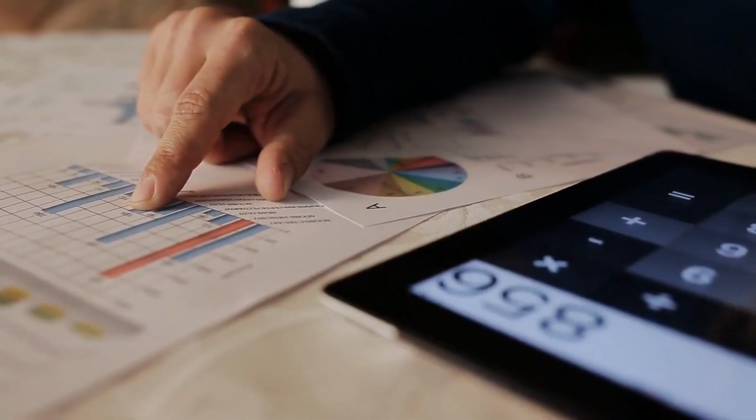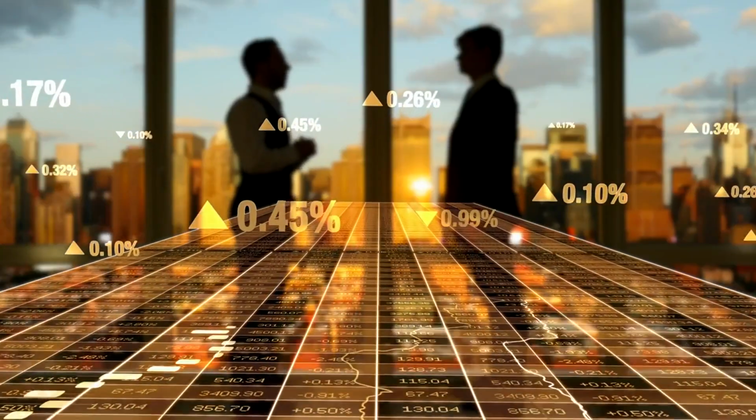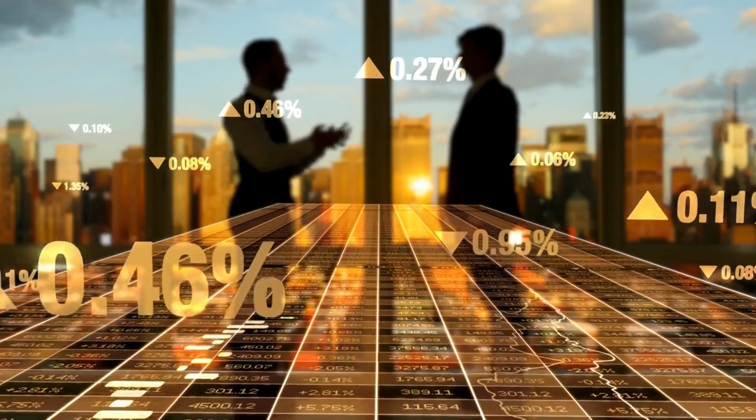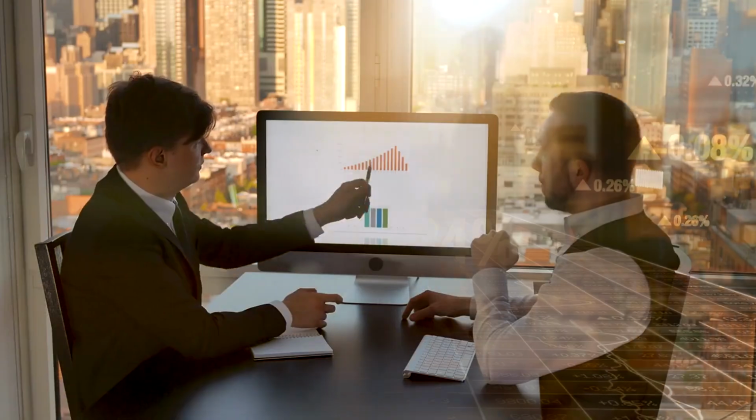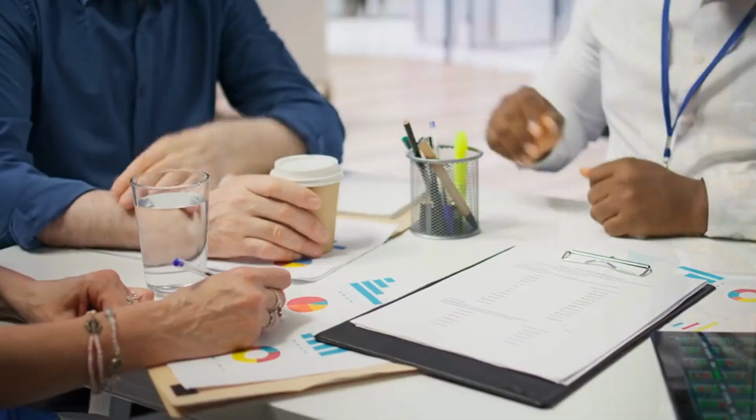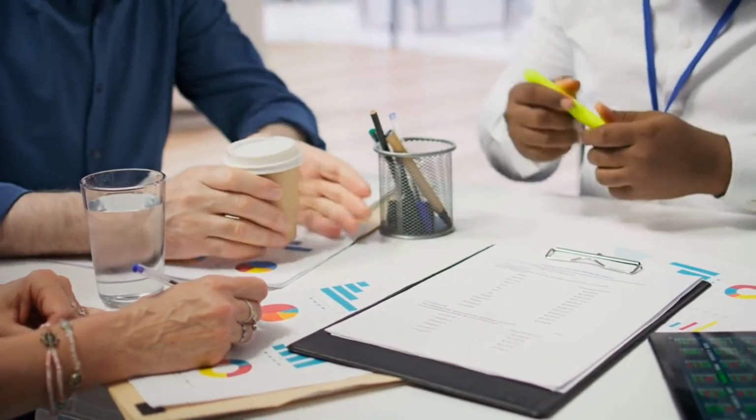What level of risk am I comfortable with? Everyone has different risk tolerances based on their financial situation, personality, and investment goals. What are my specific goals? Are you saving for retirement, a house, or your child's education? Your goals will shape your investment strategy.